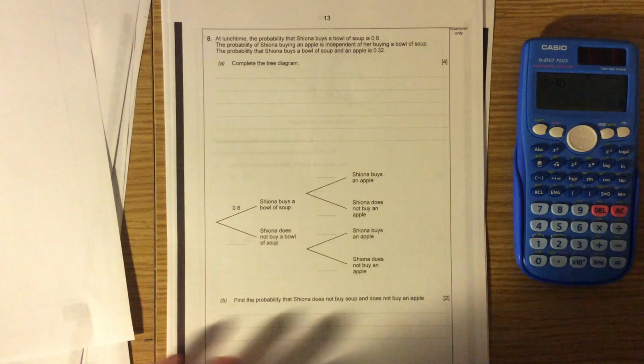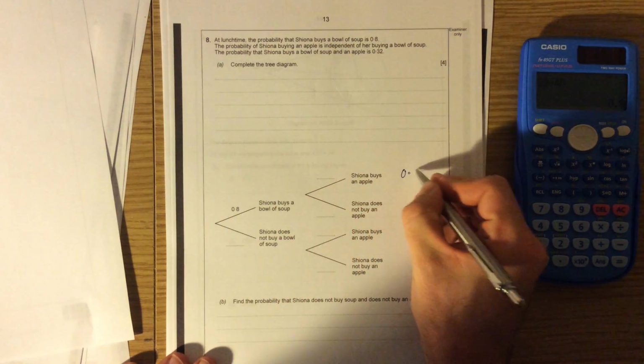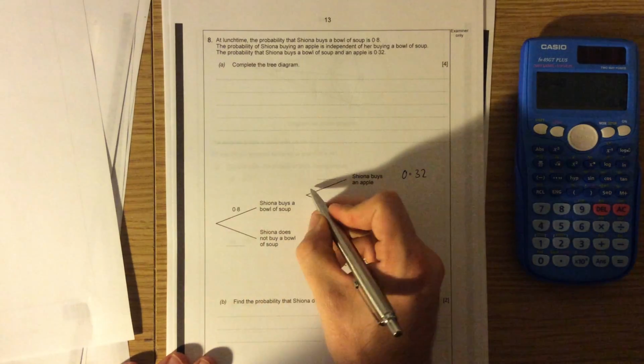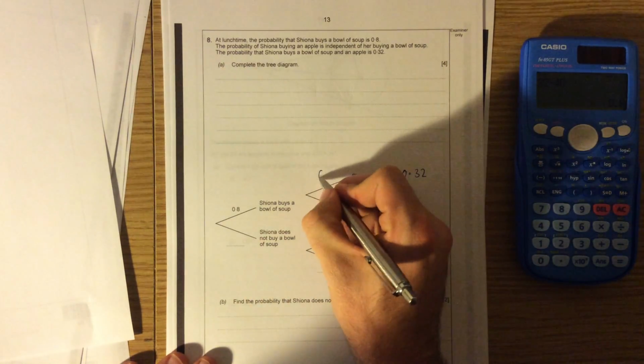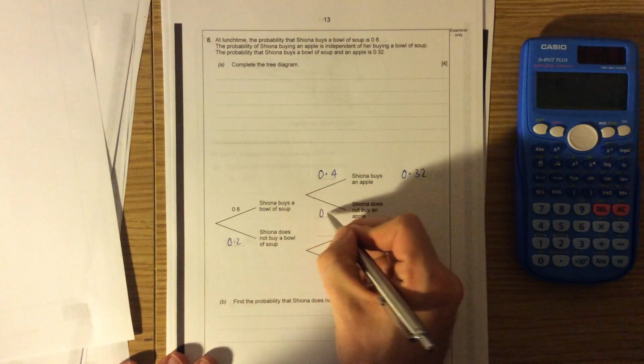So 0.8 here, and it also tells us that the probability of soup and an apple is 0.32. So the probability when I do this one times this one is 0.32. So I must have 0.4 in the gap. So there's going to be 0.2 here, 0.6 here.